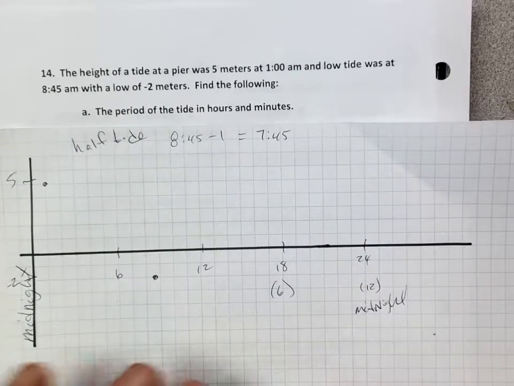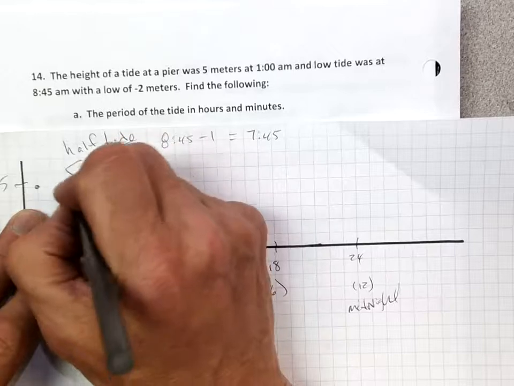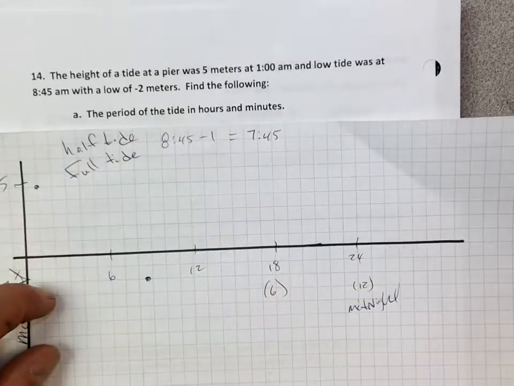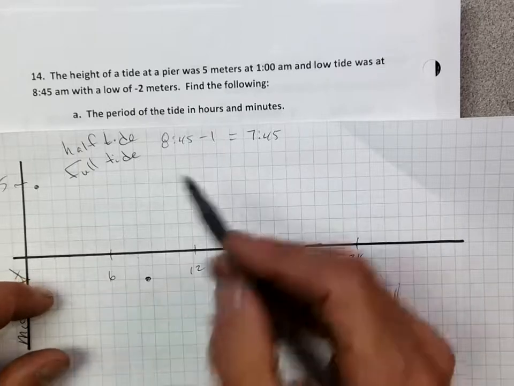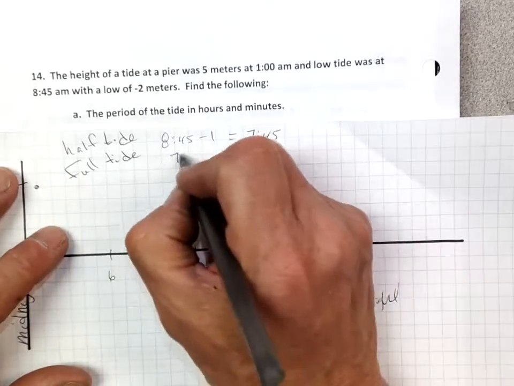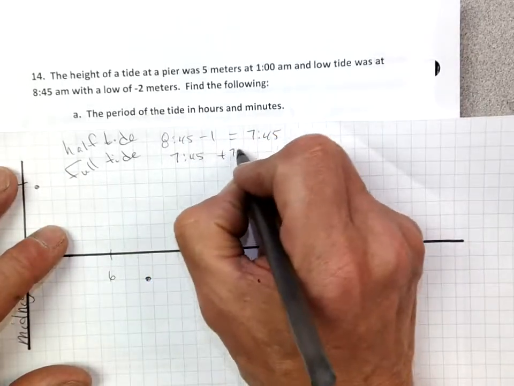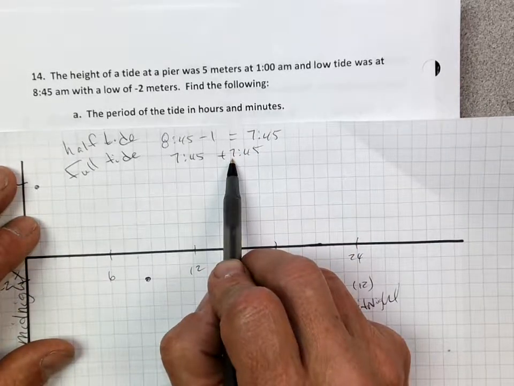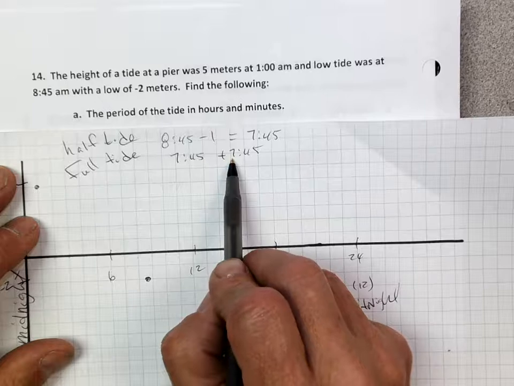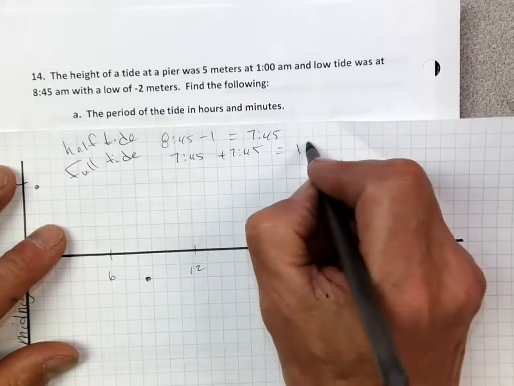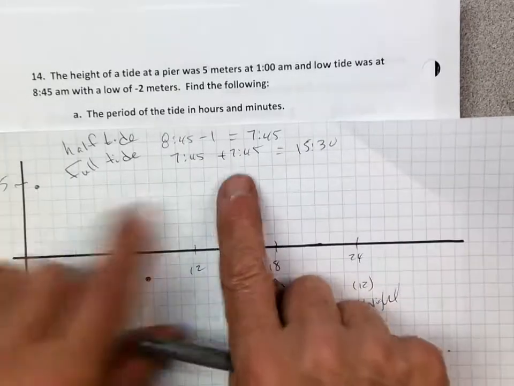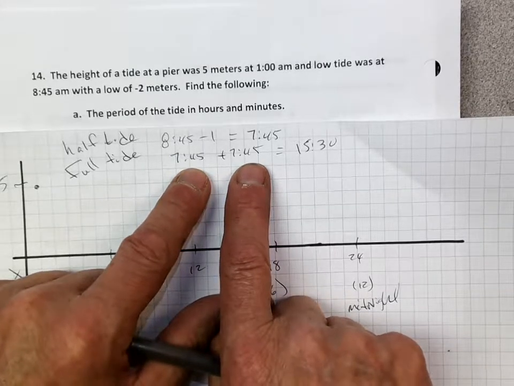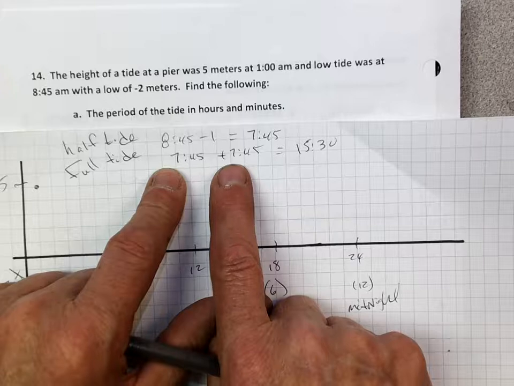So then what's a full tide? So you just always take the bigger number and you subtract the smaller. Yep, it's that easy. So the full tide's got to be 2 of these, 7:45 plus 7:45, right? Which makes a 14 and a half or a 15 and a half. You okay with 15:30? You get the 14, right? And then 45 and 45 makes an hour and a half, right? Everybody agree with that? Okay.